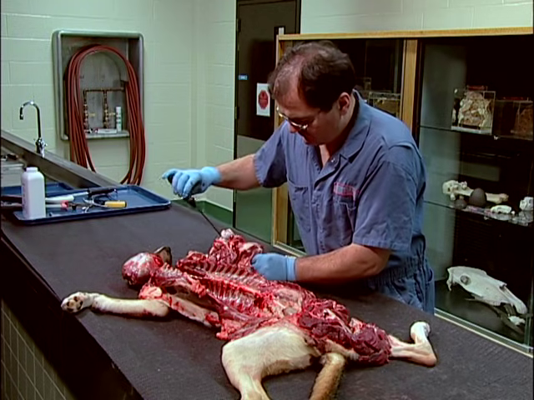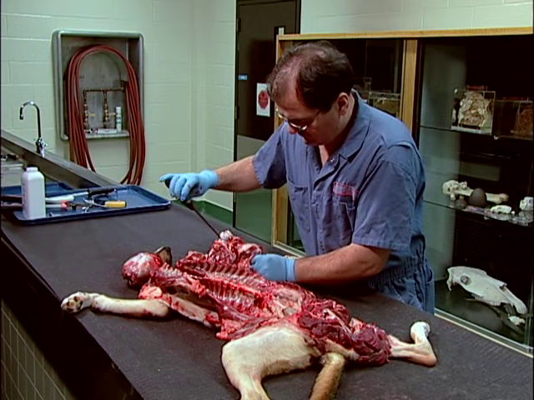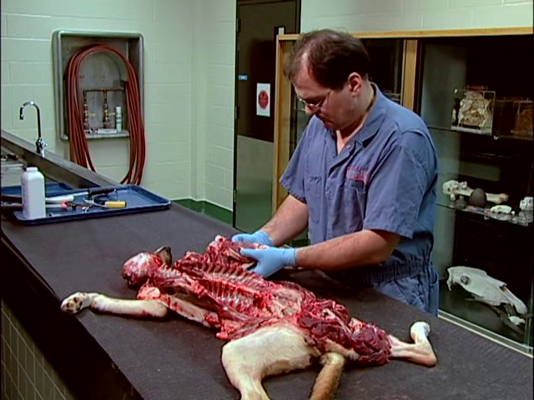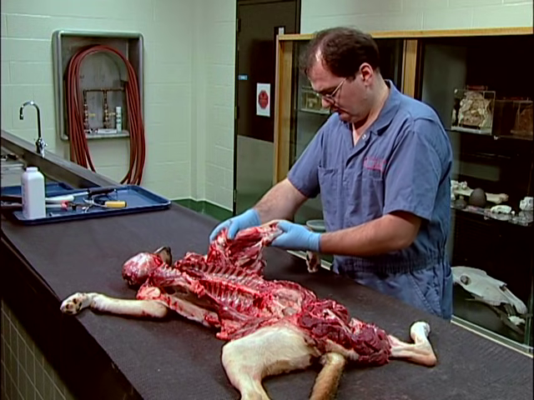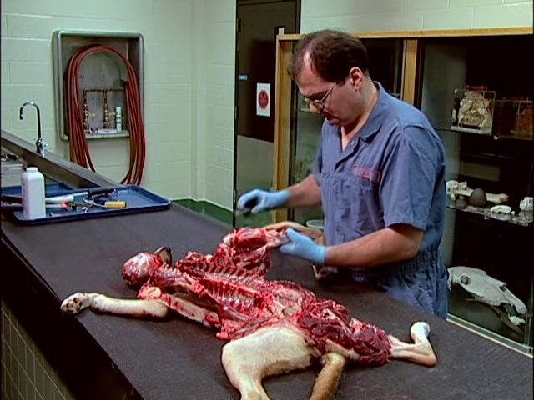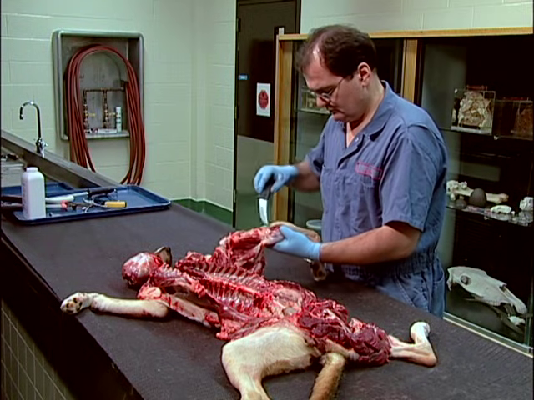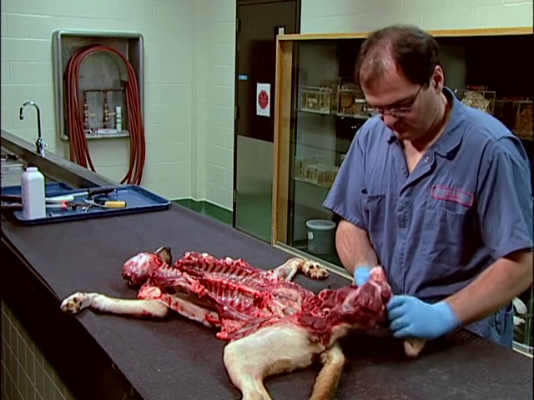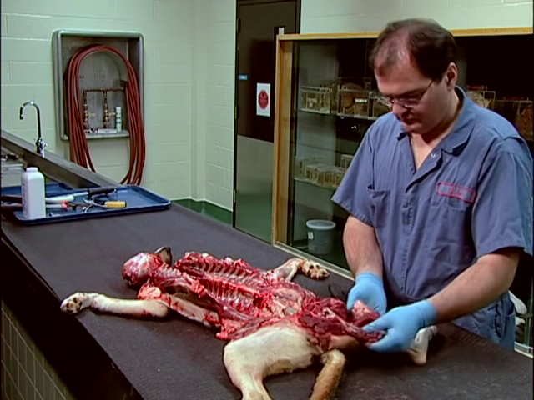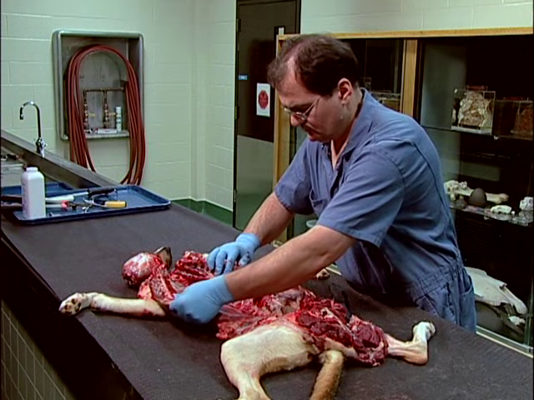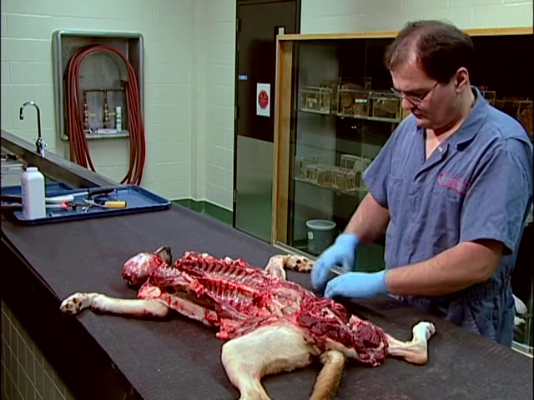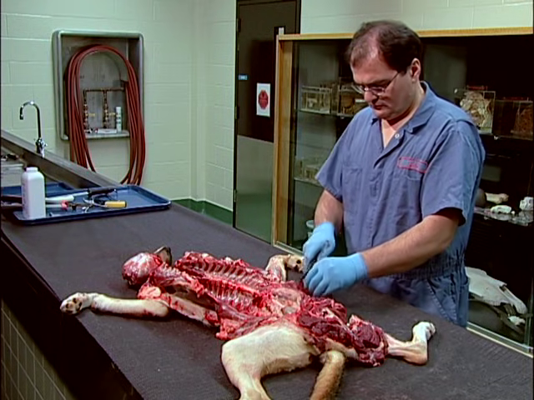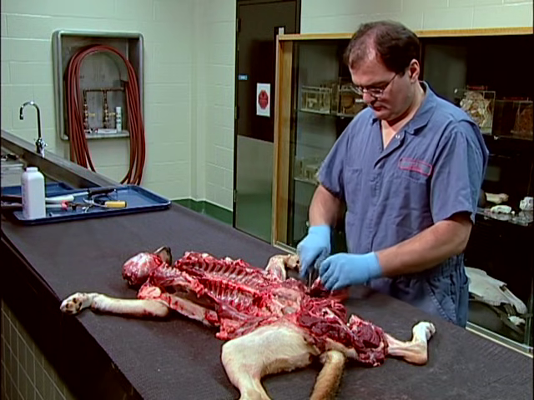Also examine opened joints and exposed and severed muscles. Finally, remove a single rib and examine its strength by breaking it.